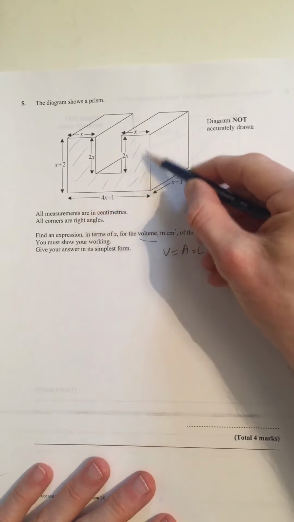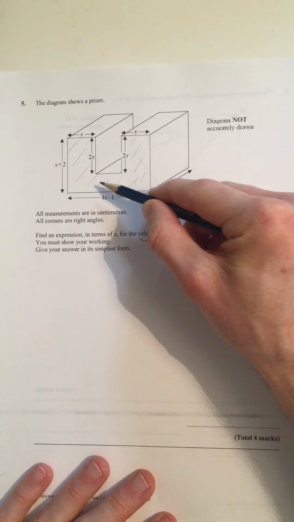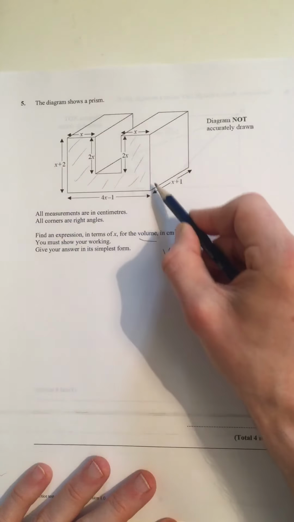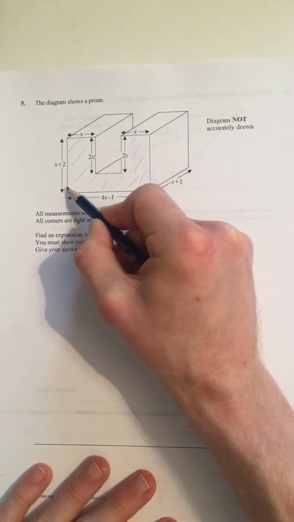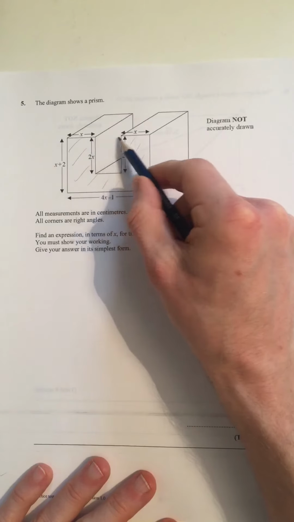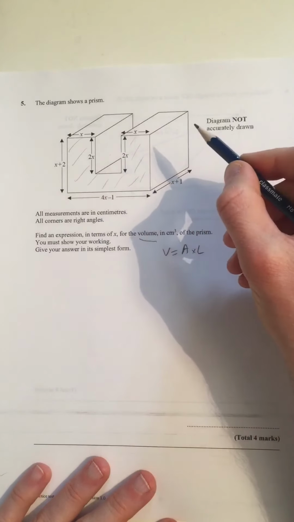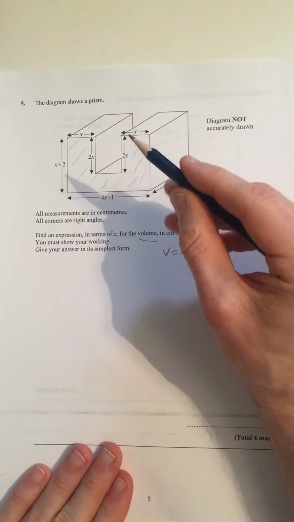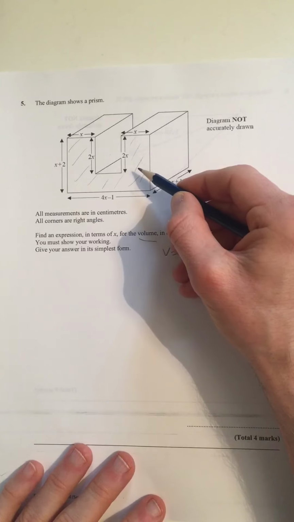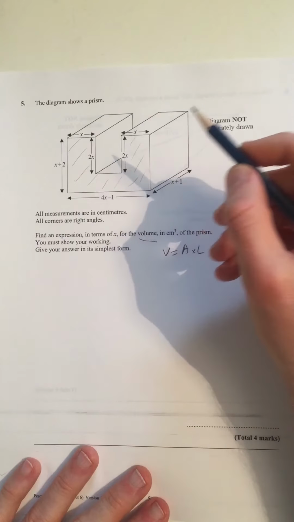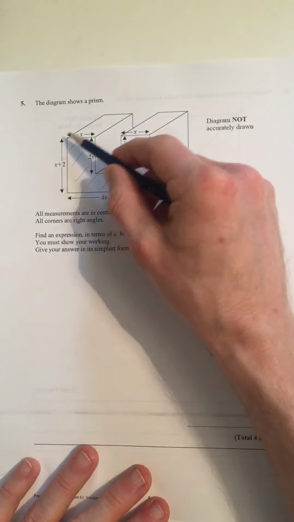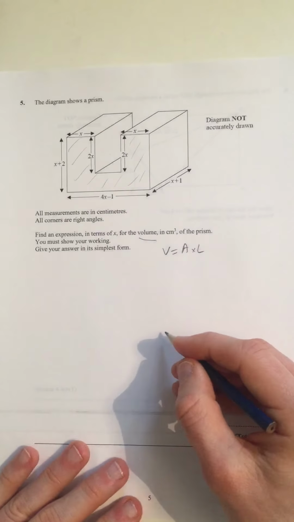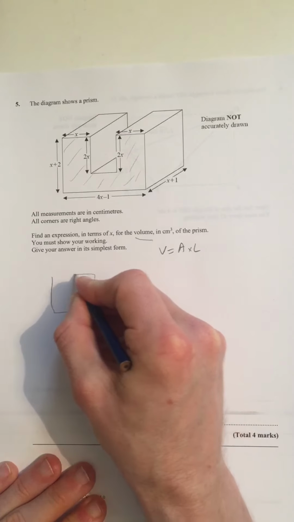To work out the area of this U shape, I could split it into 3 rectangles, or I could work out the area of the whole rectangle, and then take away the area of this rectangle in the middle. Either way will give you the same answer. I'm going to do the second method just because it involves less calculations, I think. There's only 2 areas I need to work out, a big rectangle and a small rectangle, rather than 3 separate rectangles. So the big rectangle, let me draw that out.